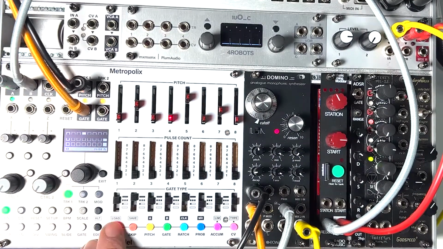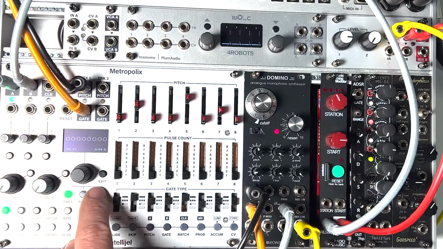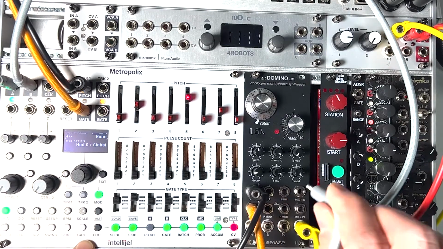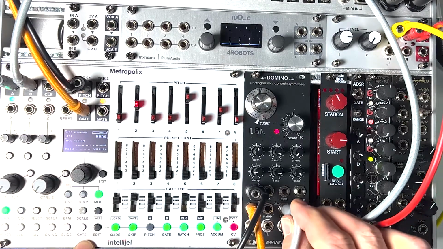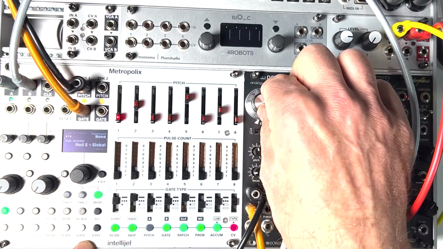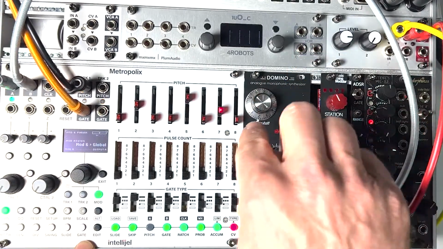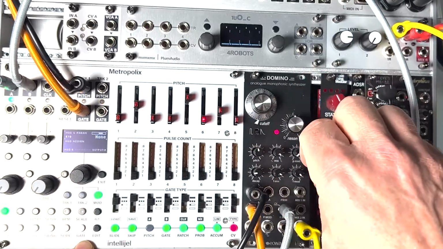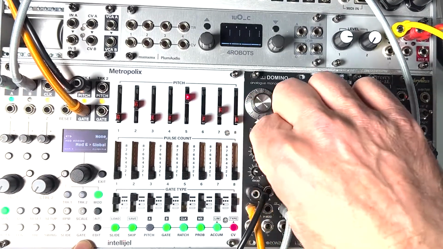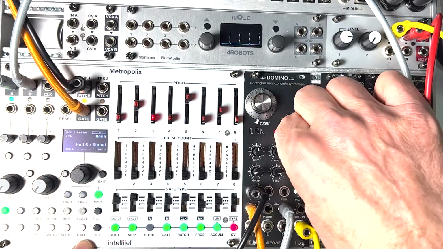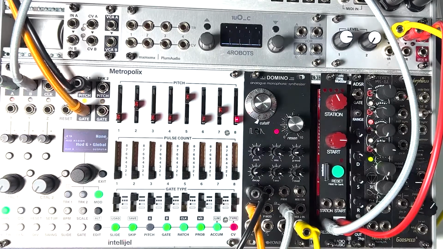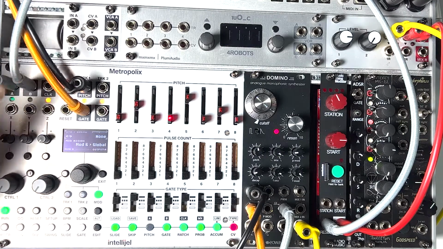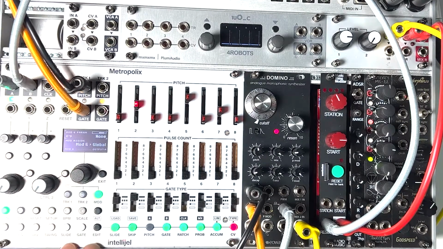Right, I'm just going to take off the slides. That's without any modulation. Yeah, like that. Bit of a sort of tom. Okay, so that sounds pretty good. We have another jack here, so it would be criminal not to do something with that.